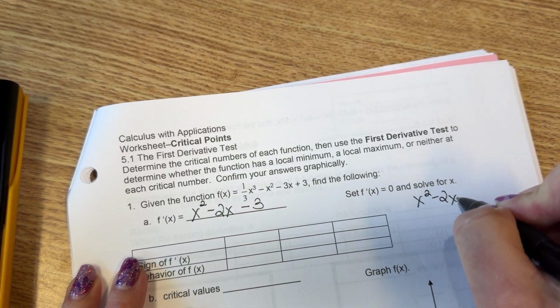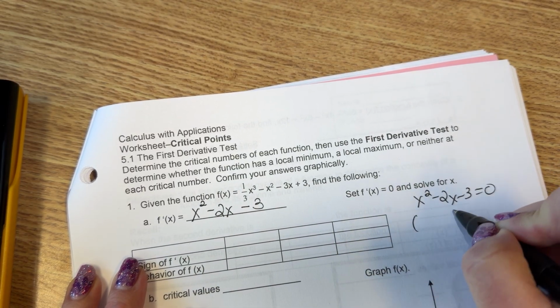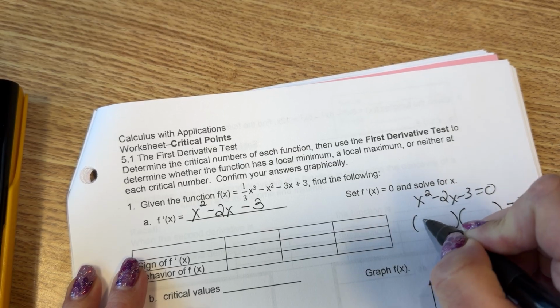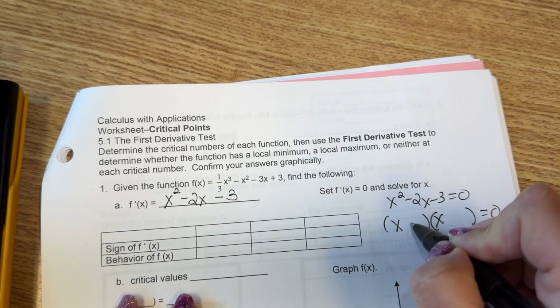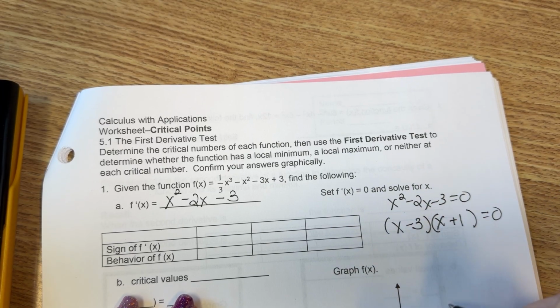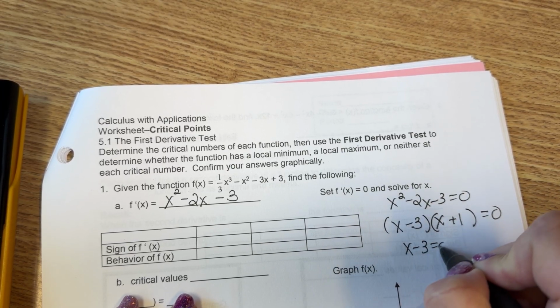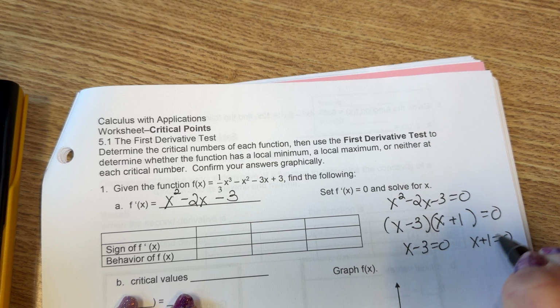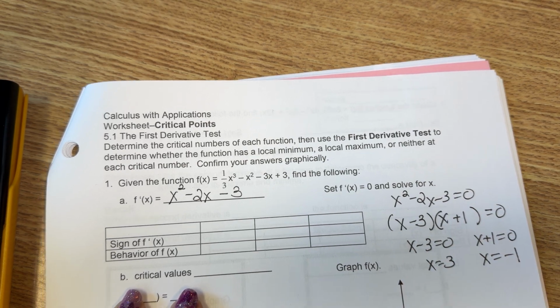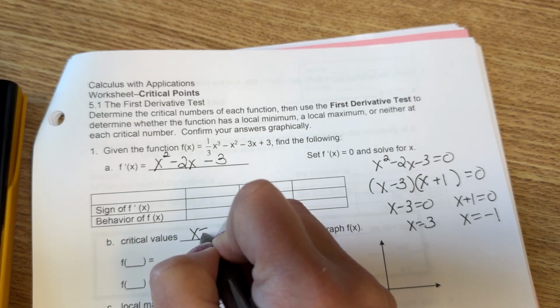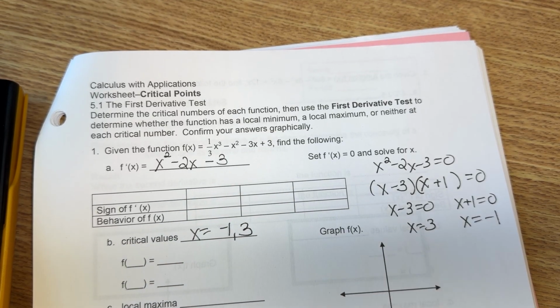Set the derivative equal to 0. We're going to factor. What multiplies to -3 that adds to -2? Set each factor equal to 0 and solve for your critical values. So critical values are x equals -1 and 3.